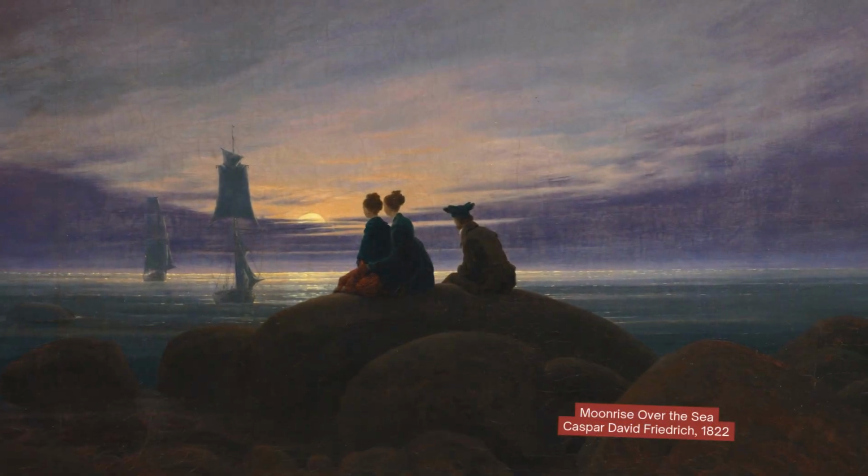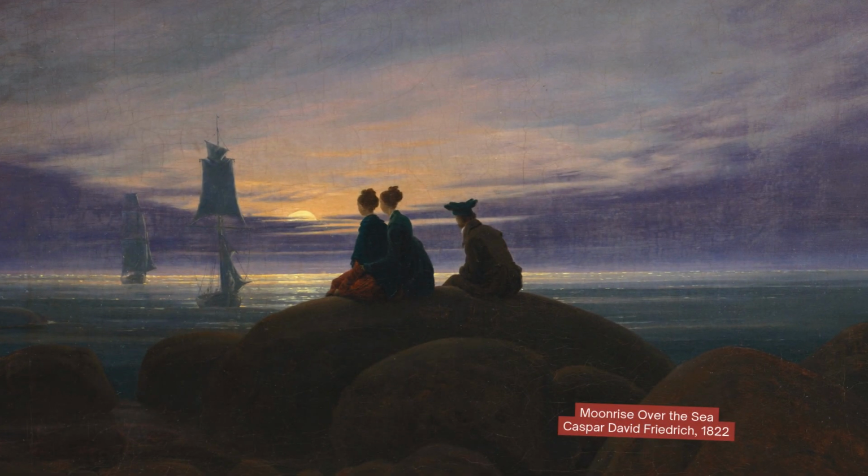During Romanticism, landscapes became a subject of their own. Previously, nature had mostly been a background for religious or historical scenes. Now, nature was shown as wild and powerful, and humans were portrayed as small in a vast and mysterious world.